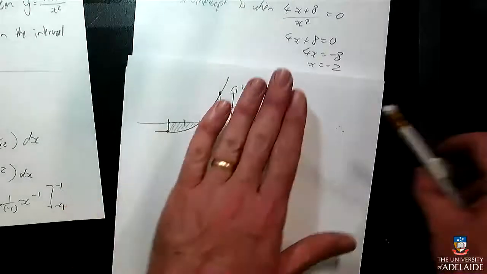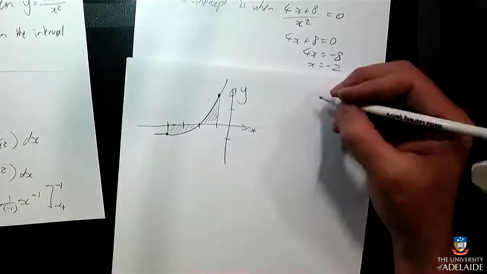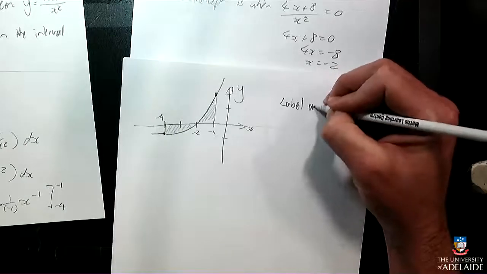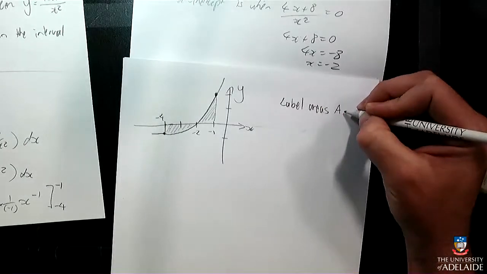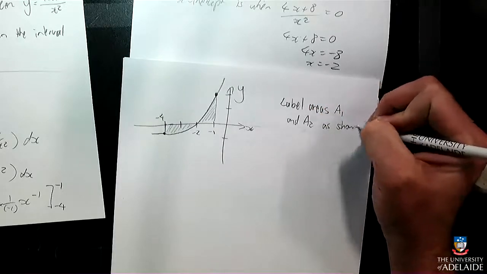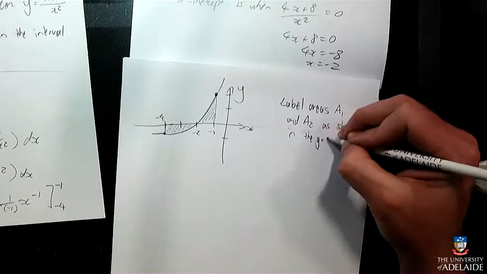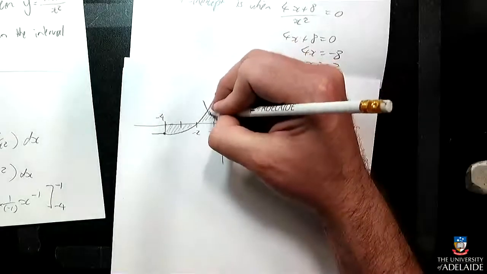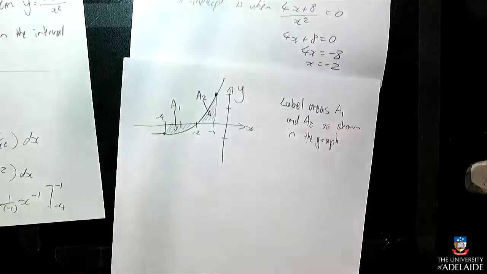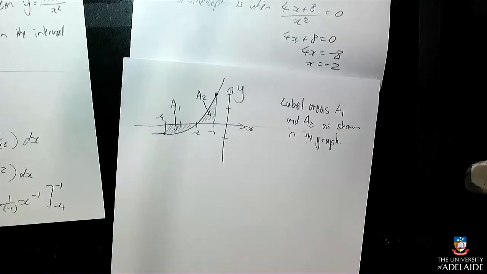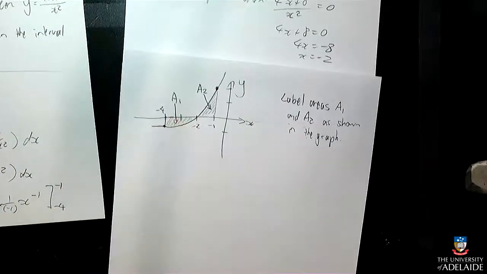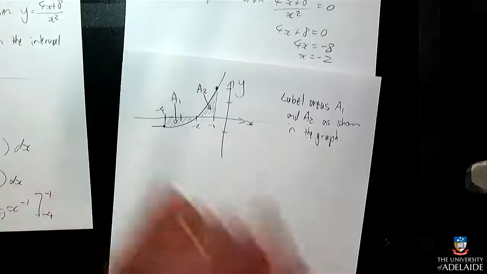So what I'm going to do is I'm going to label areas as shown in the graph. I'm going to call them area 1 and area 2 in the graph. So this here shall be area 2 and this here shall be area 1. Okay. So these areas should be integrals, only if I do this integral, it will come out to be negative. And this integral should come out to be positive.